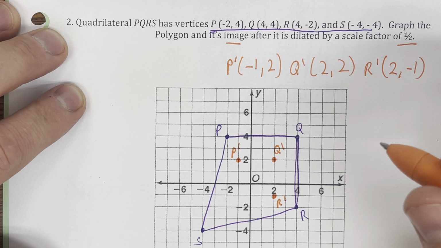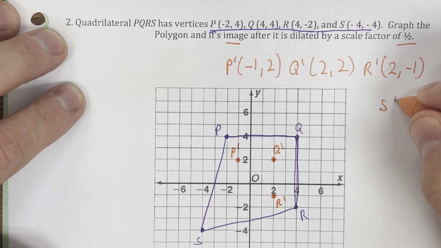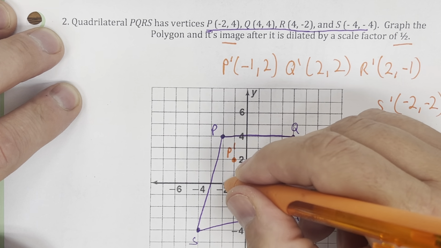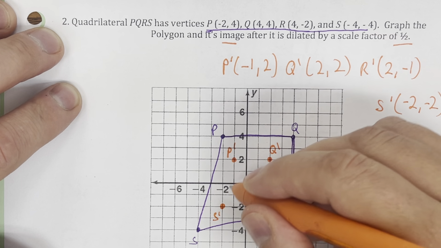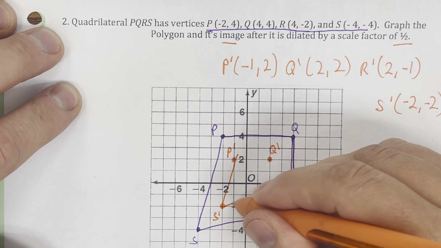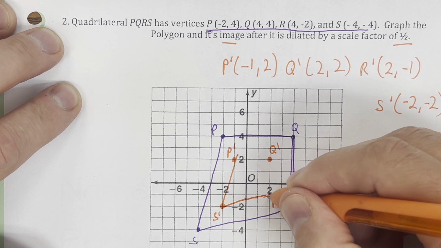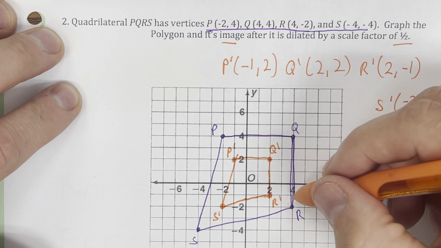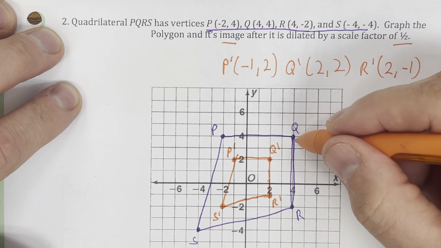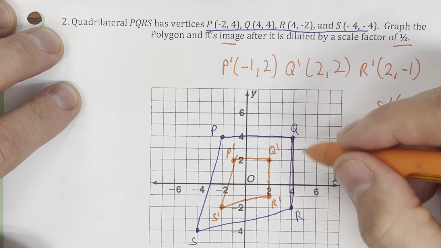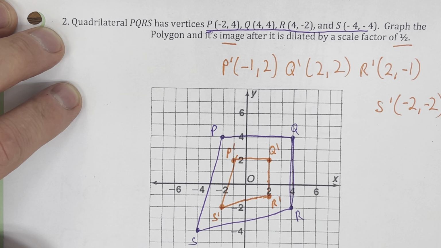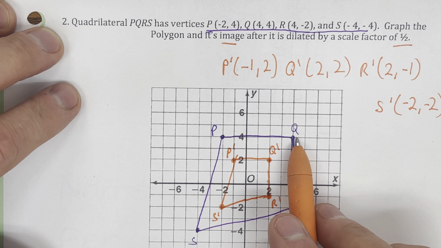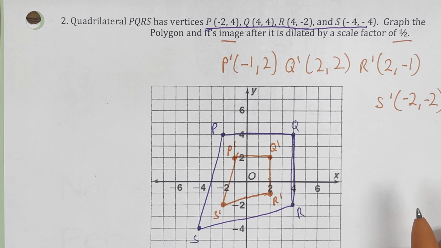All right, yeah, this is definitely looking about half the size. And S prime is at (-2, -2). Okay, so (-2, -2). There we go, S prime. So here is my image. It is half the size of the pre-image. Easiest one to count would be QR. QR here is 1, 2, 3, 4, 5, 6. 1/2 of 6 is 3, so it's half the size. Same thing with PQ. This was 6 units long. So we can see that it's half the size.